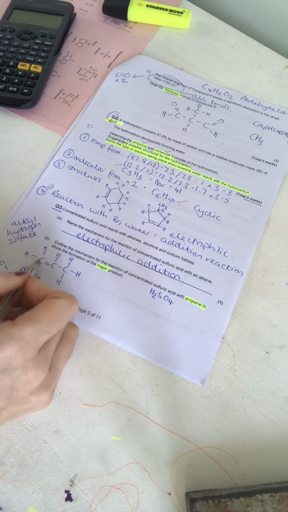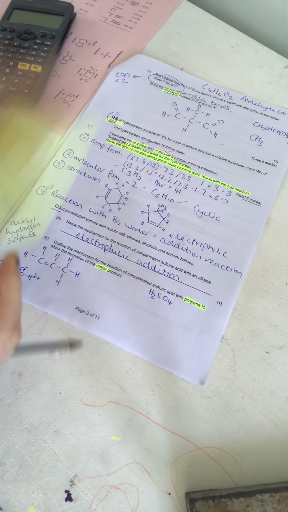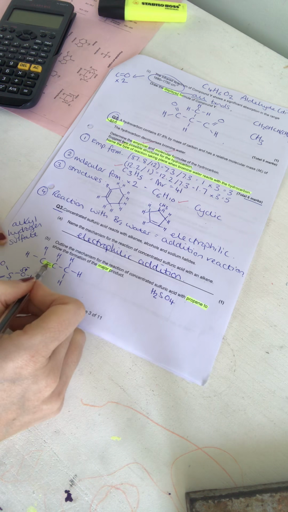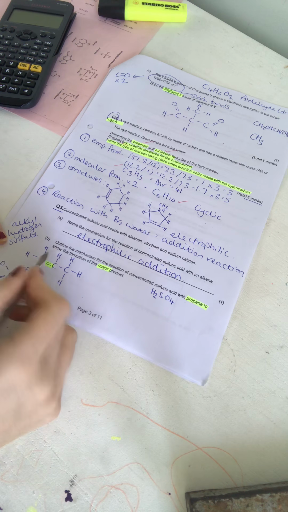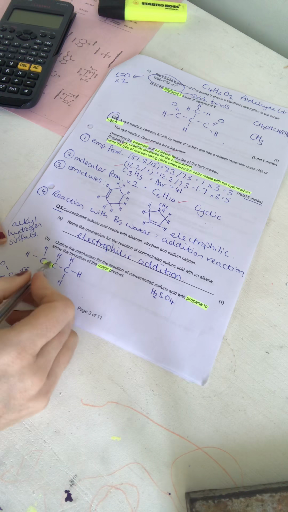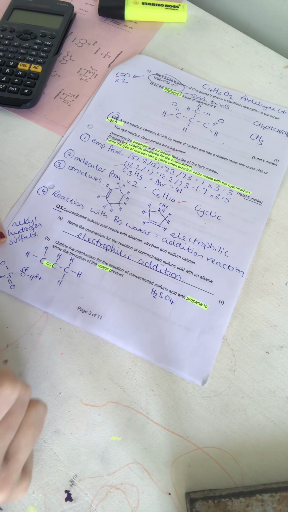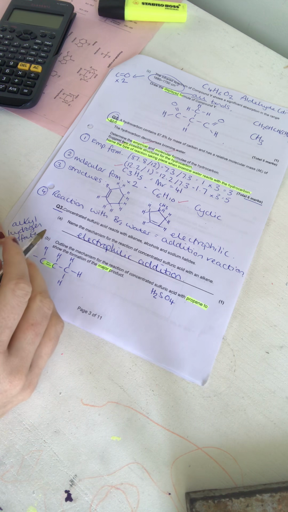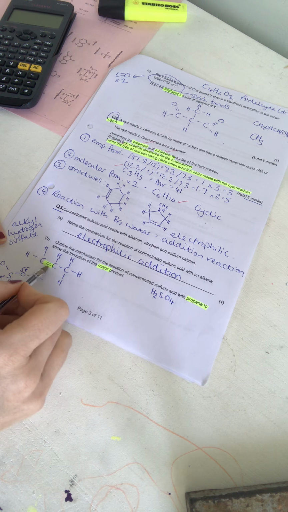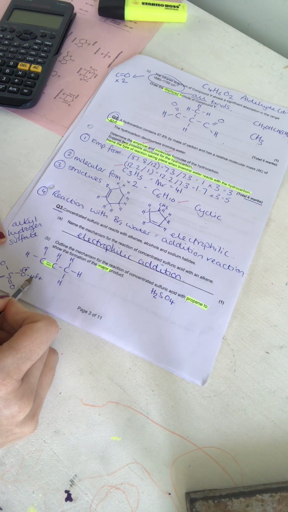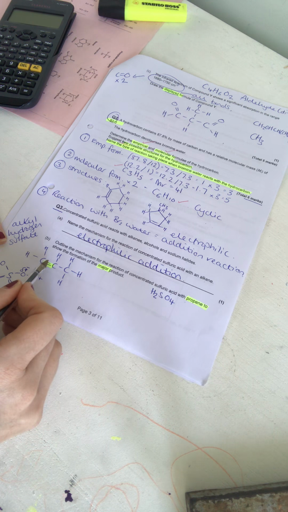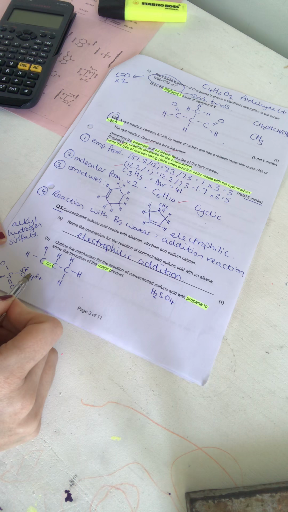And this double bond is an electron dense area, because a bond is ultimately a shared pair of electrons. You've got a double bond, so 4 electrons in total. So that's electron dense. Now remember, we draw our curly arrows from electron source to electron sink, i.e. something where there are electrons, a lone pair or a double bond, towards something with either a positive or, in this case, partially positive charge.